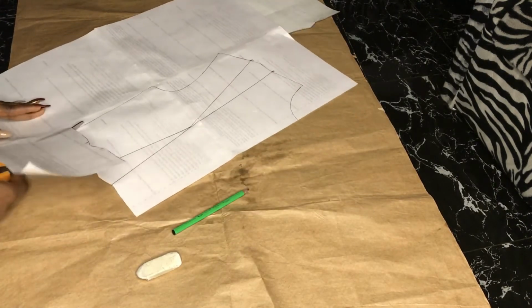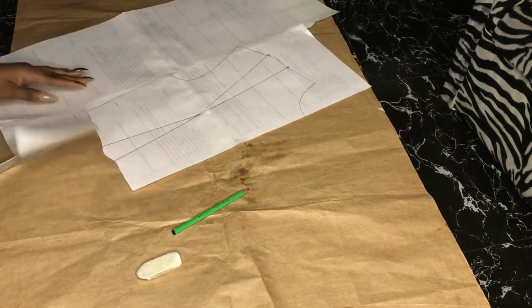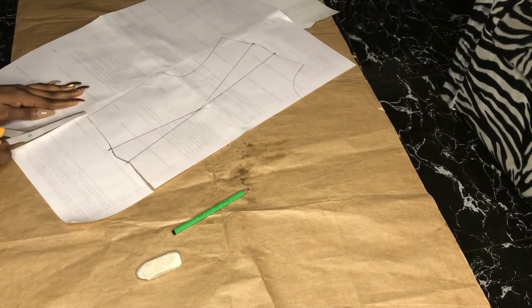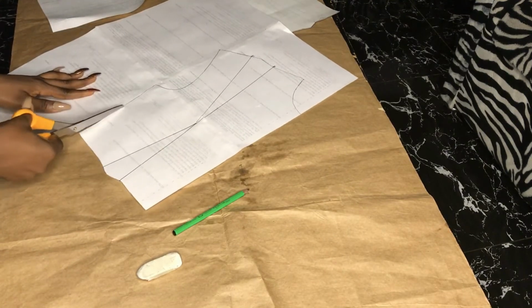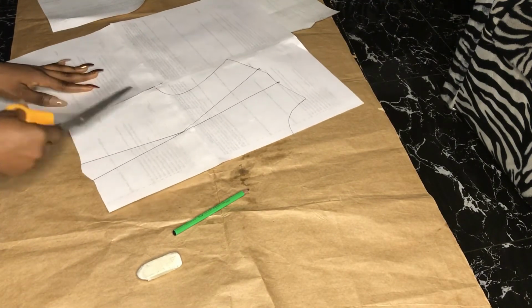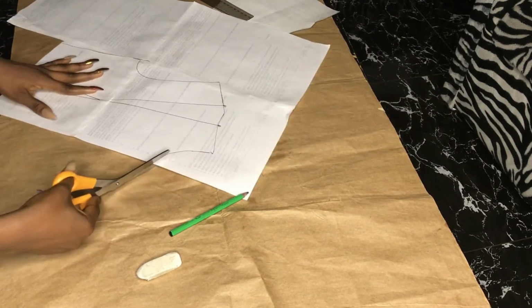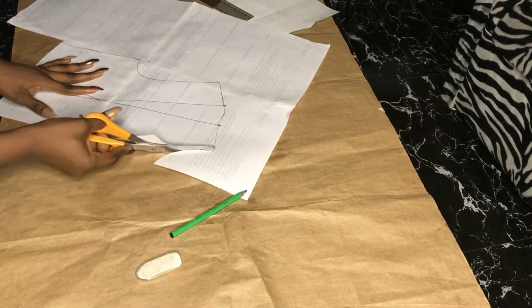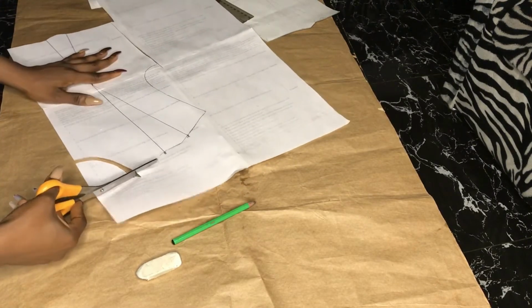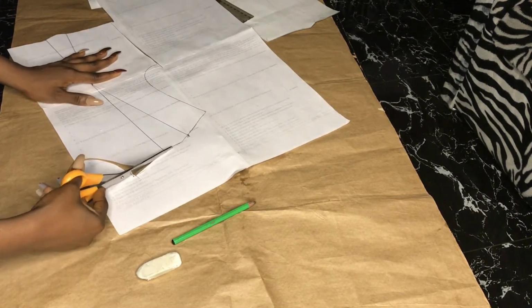So I'm going to trim the body of the pattern first, so it will be easy for me to flip and fold. To cut everything out.